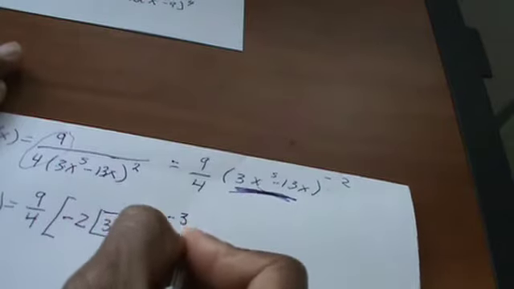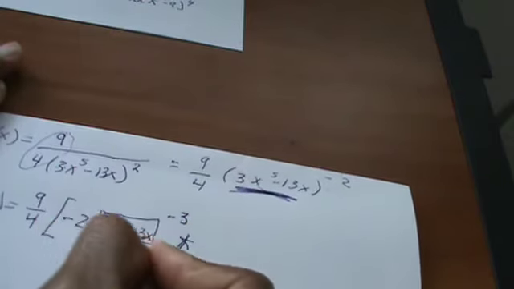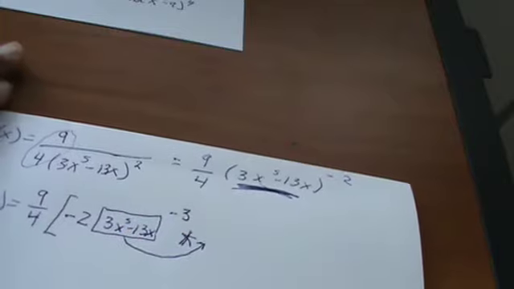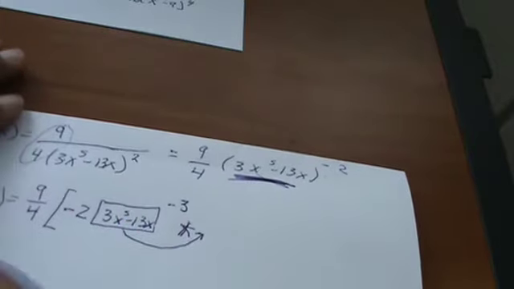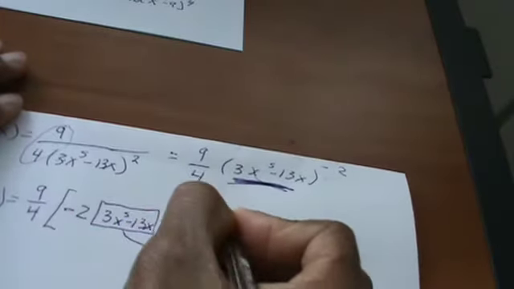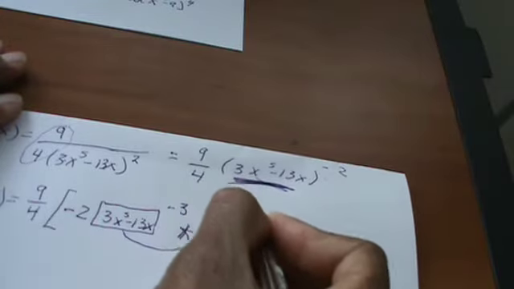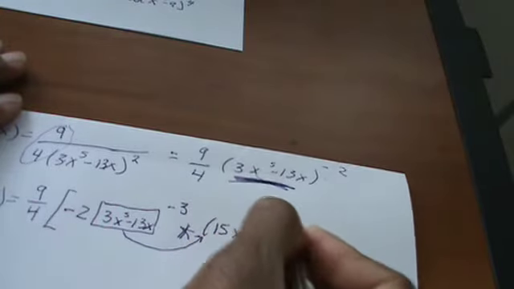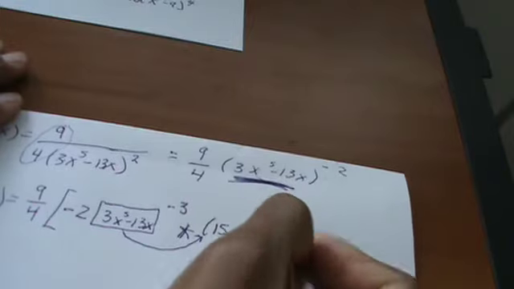And then finally, I'm going to clean this up by taking the derivative of this piece that I didn't touch the first time around, which is going to be 15x to the 4th power minus 13. Like that.